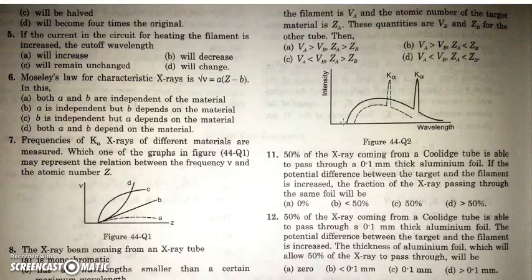As wavelength is inversely proportional to the K alpha frequency, for the bold graph lambda is larger, so obviously the transition frequency will be smaller, so Za will be smaller than Zb.